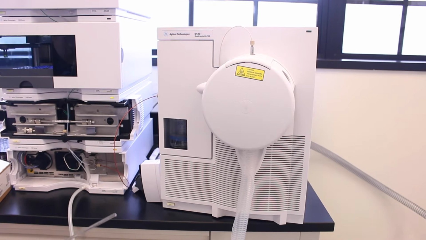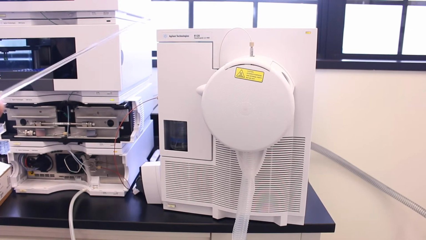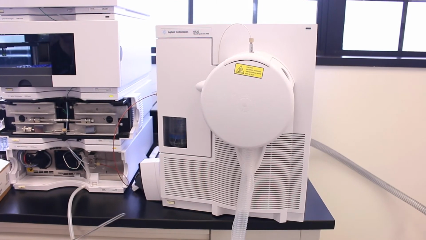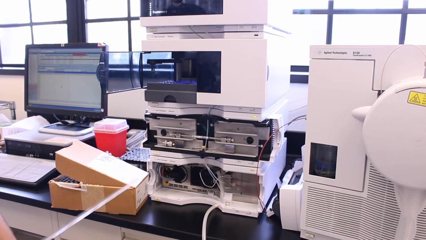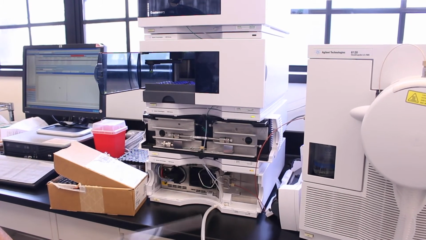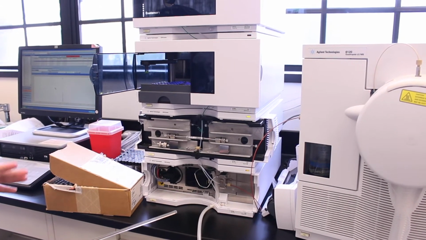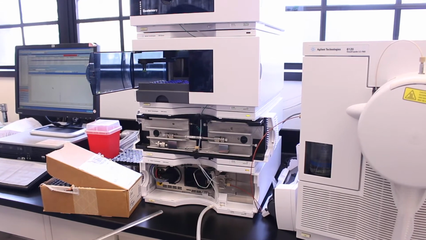You'll notice this is a larger mass spectrometer. It has a much larger footprint because it's an older instrument. So in gas chromatography, I didn't mention it, but gas was being used to push the mixture through a column. In that case, the gas was probably helium or hydrogen and sometimes nitrogen.